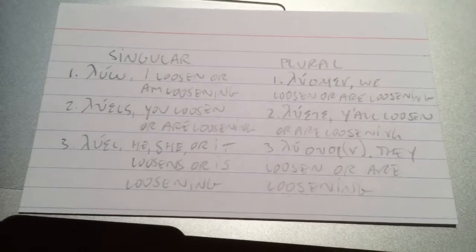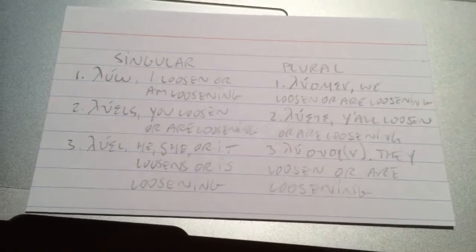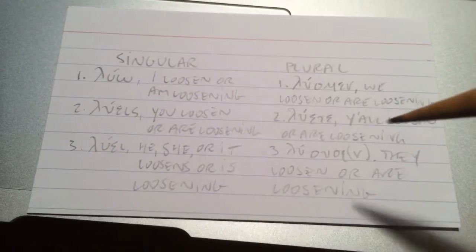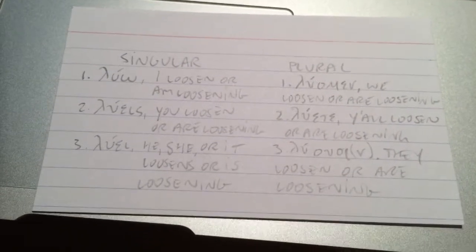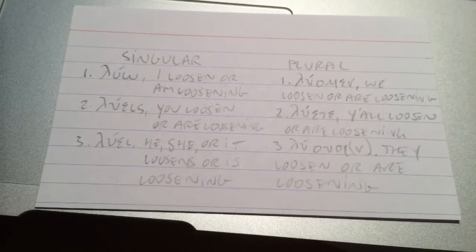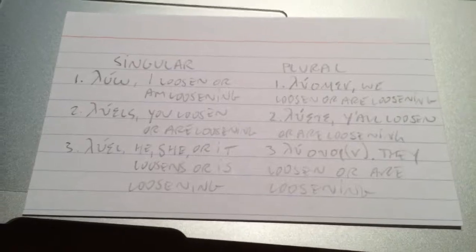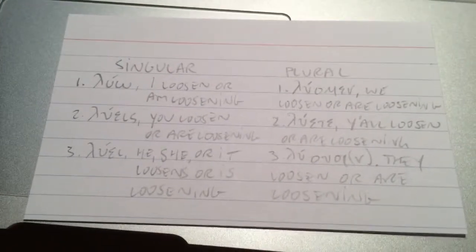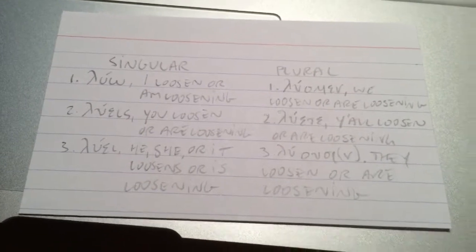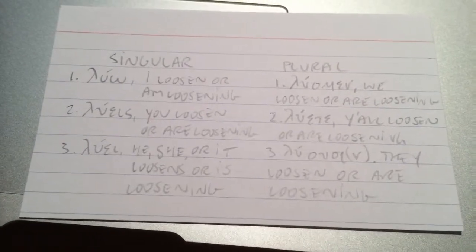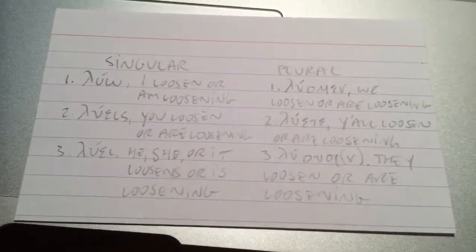The purpose of this was to prevent what we call a hiatus. In other words, a word ending with a vowel and the next word beginning with a vowel, and separating it with a consonant. For example, in English we have the indefinite article a or an. If the next word starts with a vowel, then we're going to use an, like an umbrella, not a umbrella. Again, this was not carried out consistently. Sometimes you will see luousin before a word that begins with a consonant.